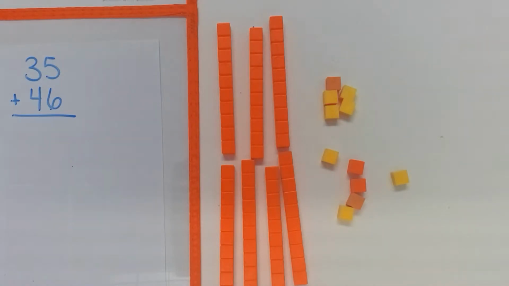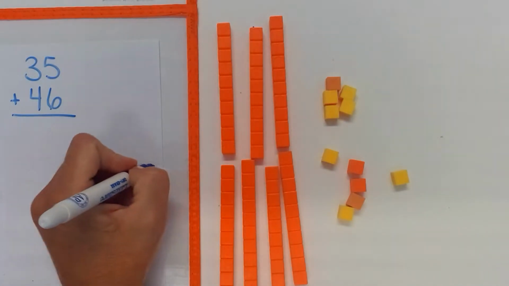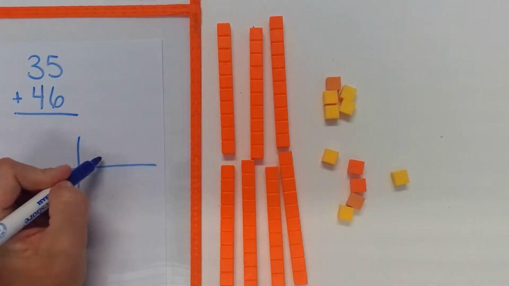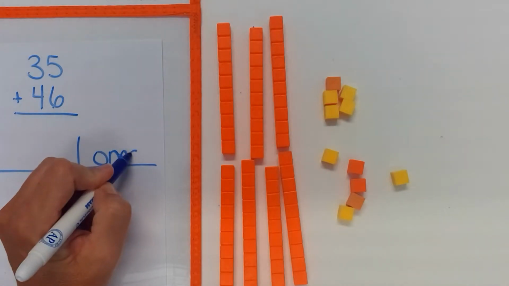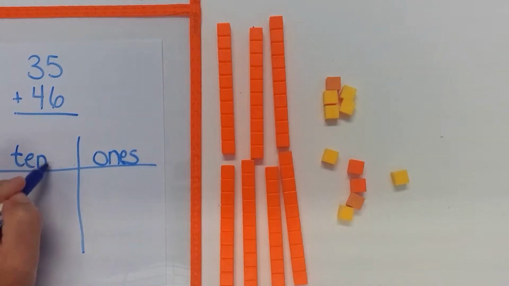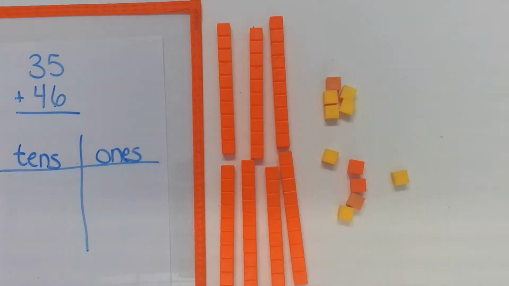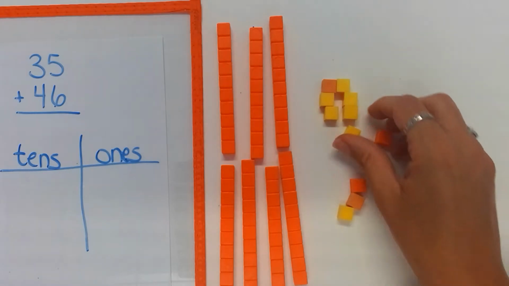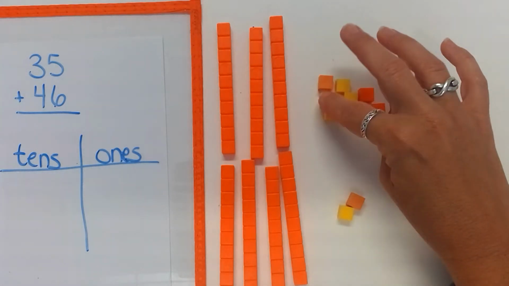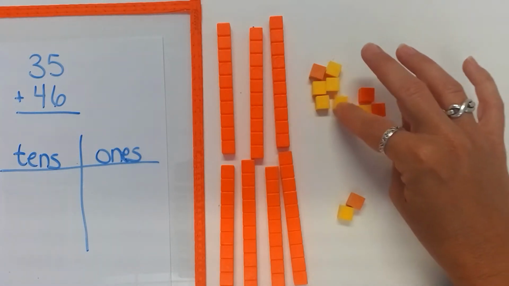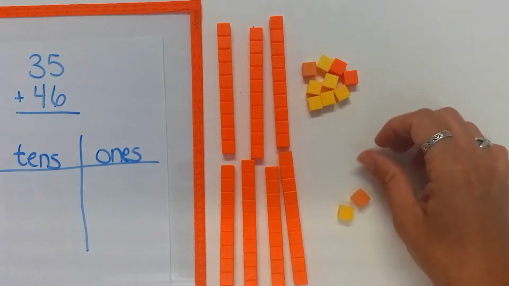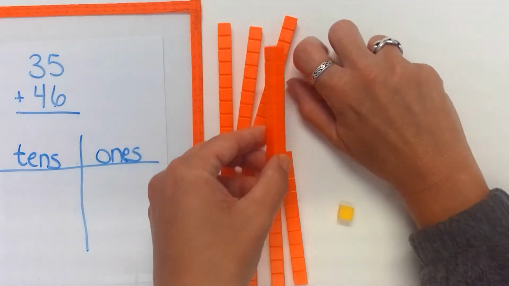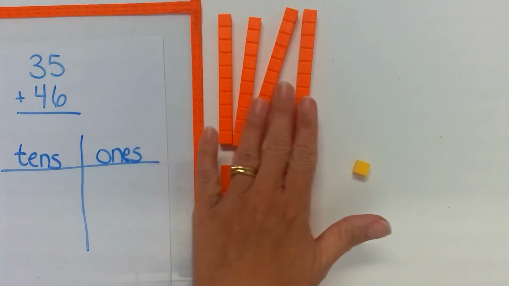It may even be a good idea to put these in a place value chart. So if you had a place value chart that might look like 1s and 10s, something like that might be helpful for them to build their numbers in. So when they start building their numbers, they'll find out that I can take these 10, 1, 2, 3, 4, 5, 6, 7, 8, 9, 10, and I can trade this out.